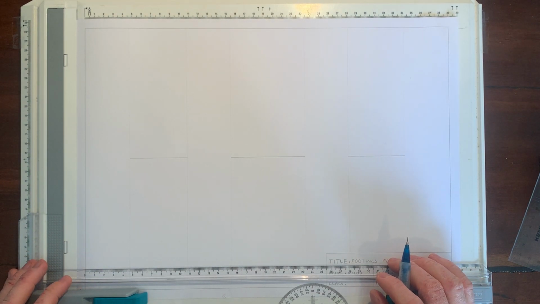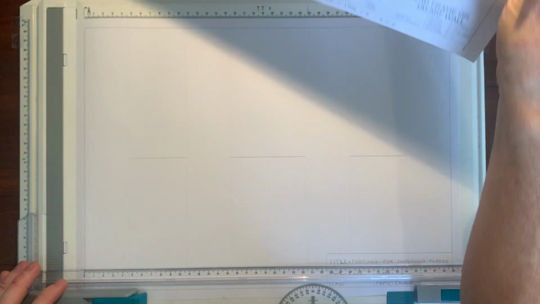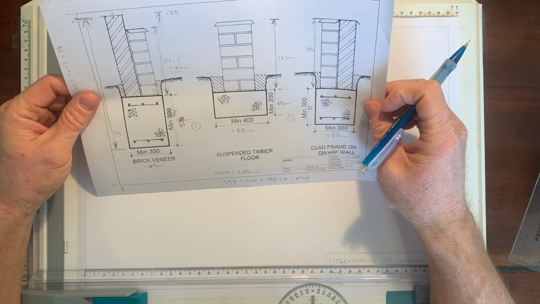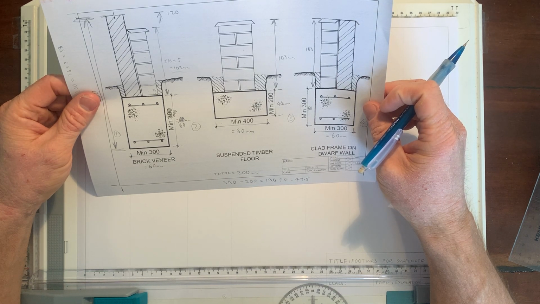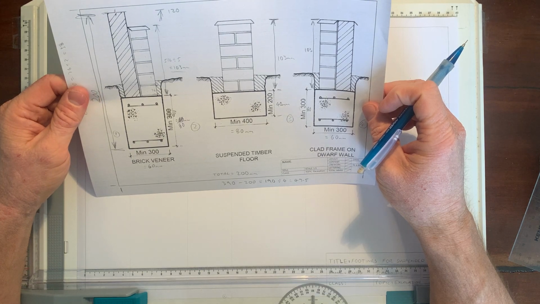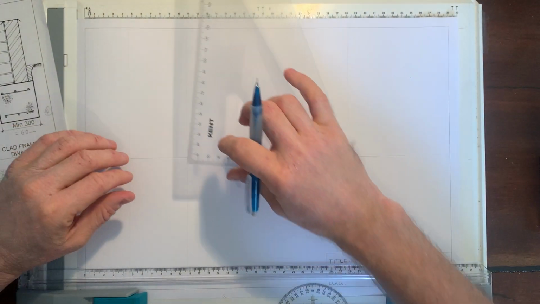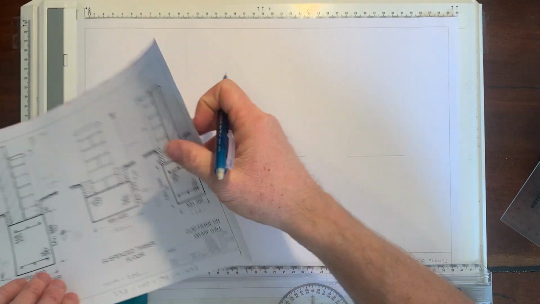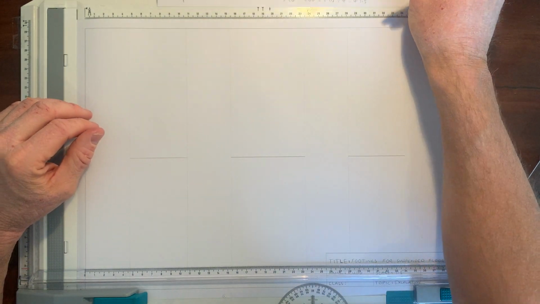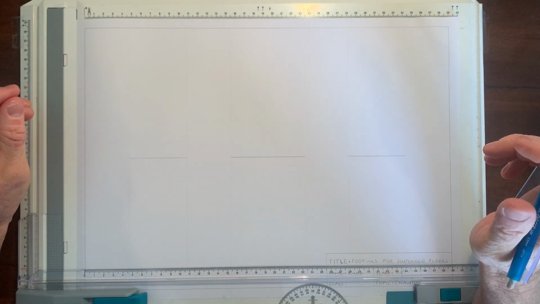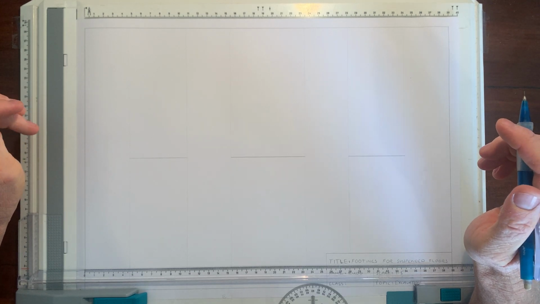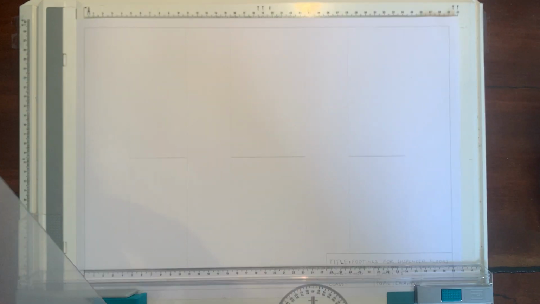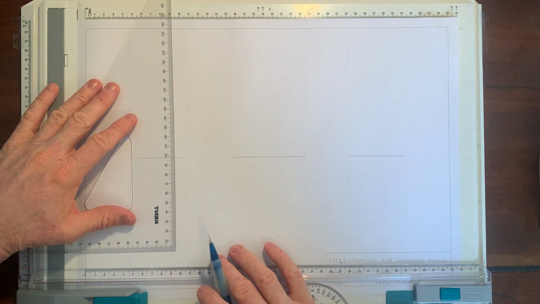Now we know that I may have done this wrong. 120. We're going to reach 120. So there we've got the middle of our footings, the top of our footings right there. So now let's work down and do the underside of our footings. And we'll probably end up really close to the top of the page, but that's alright.